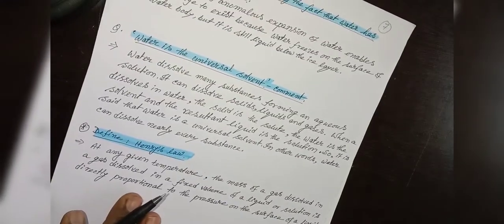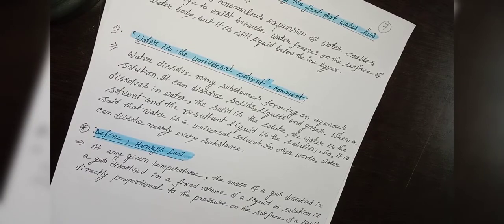Next question: water is the universal solvent. Explain or comment. Water dissolves many substances, forming an aqueous solution. It can dissolve solids, liquids and gases.